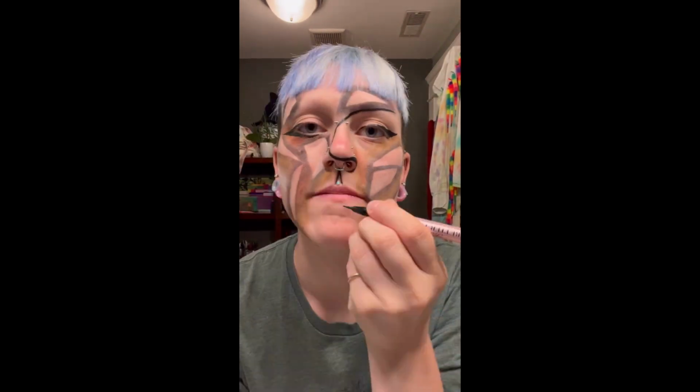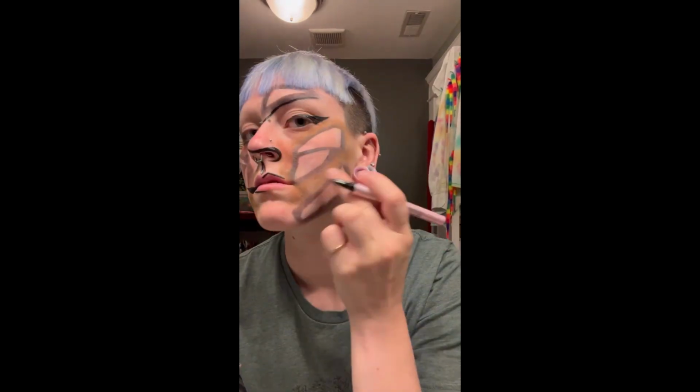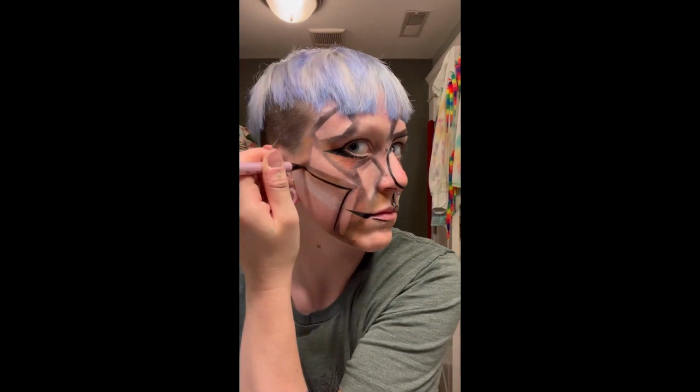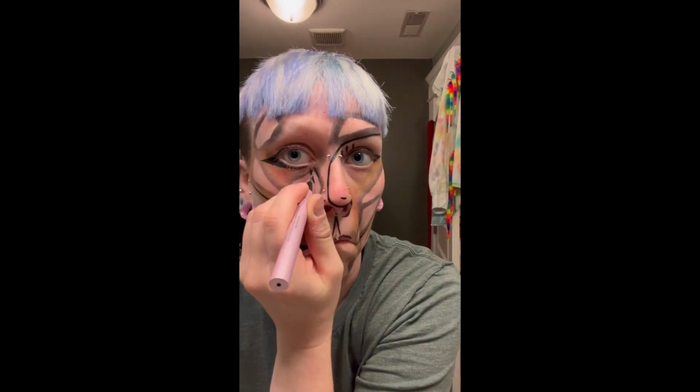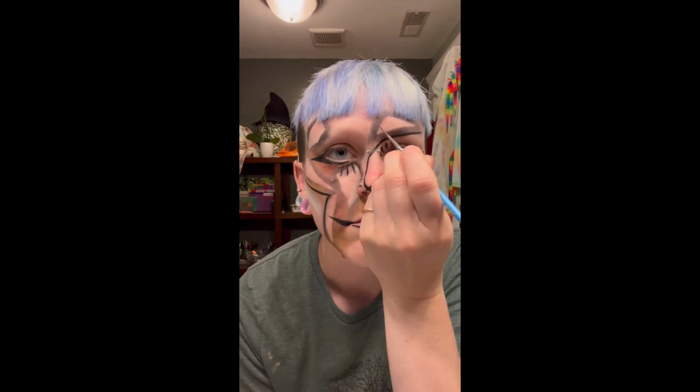So I am trying to capture my face from all angles. I had a mirror on the left of me, and I was trying to make it so that you could see my nose even as if I turned my head.